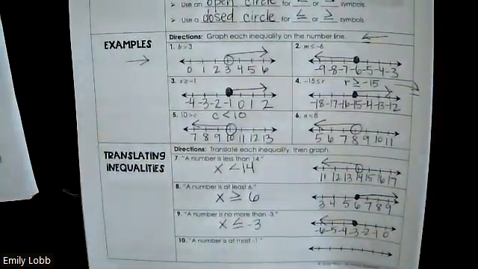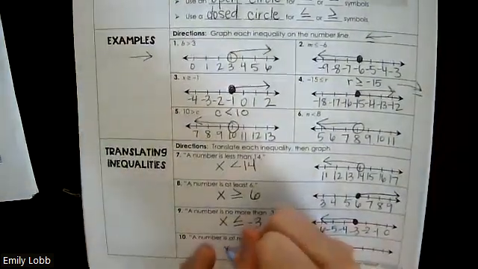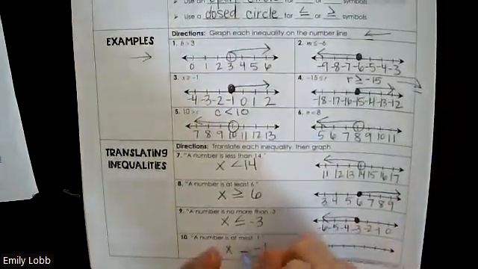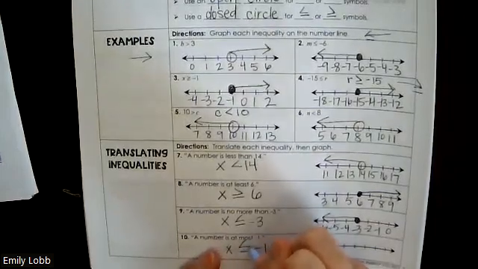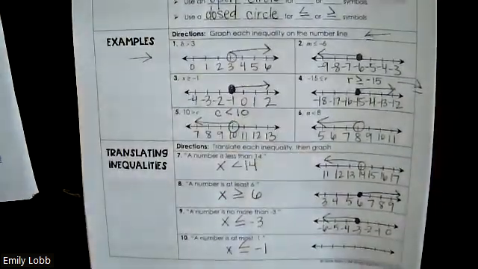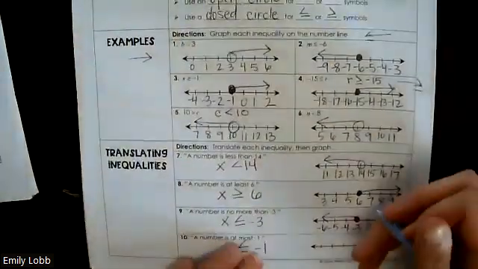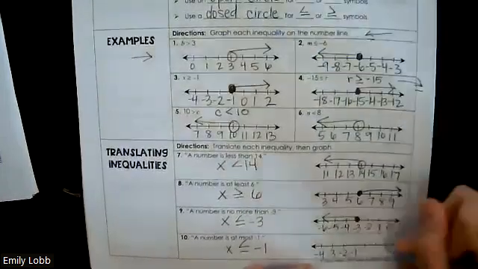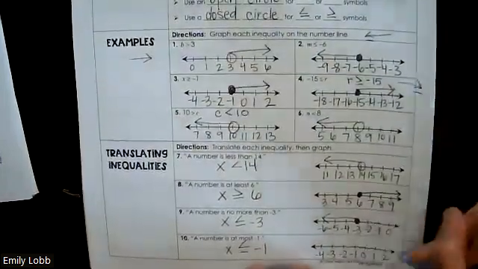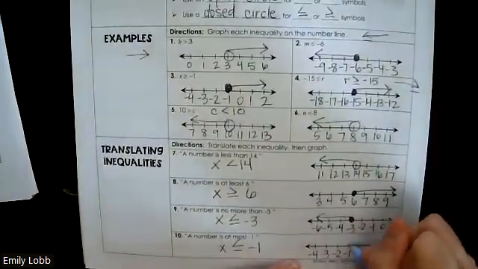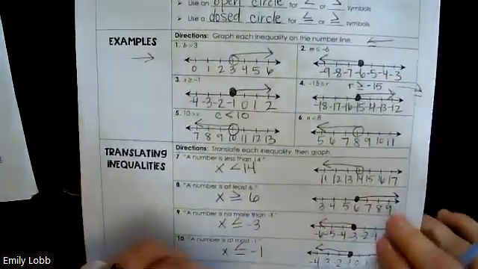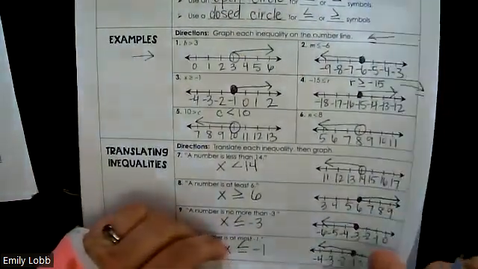A number, this is like the same as the last one. A number is at most -1. So the most it could be, so it could be equal to -1, or it is less than. I don't know why they did kind of the same one, but they did. So let's start at -4, -3, -2, -1, 0, 1, 2. Opened or closed? Closed, and to the left. Well done.